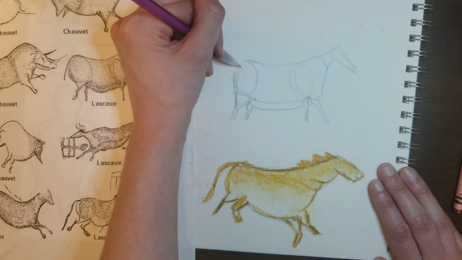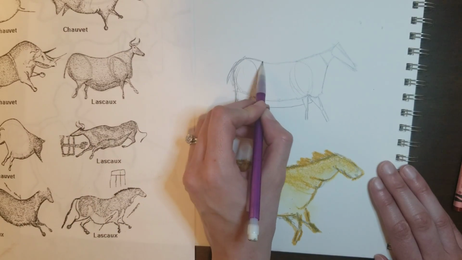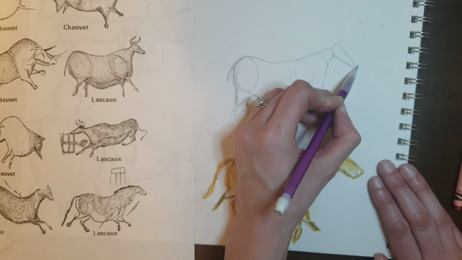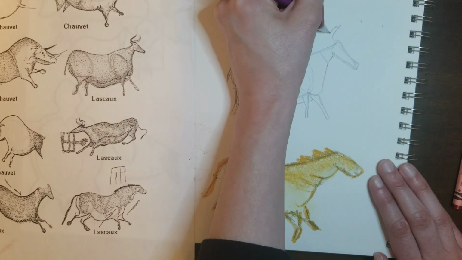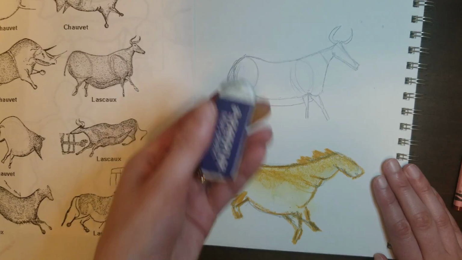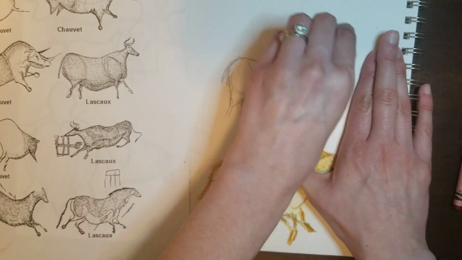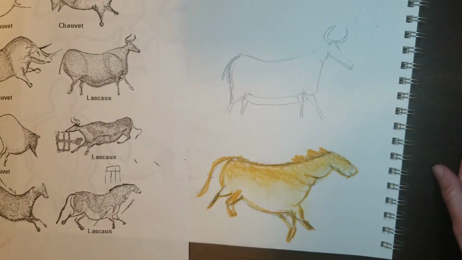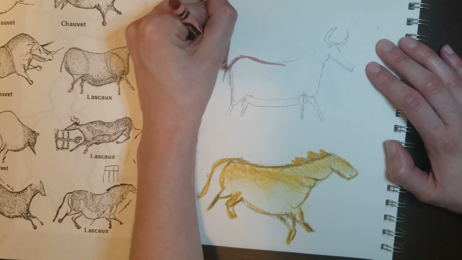Now I can add my tail. And then I can go up and clean up the lines. And add my horns. Okay, now I can go ahead and clean up my lines so I don't accidentally color circles. Cool. Now I'm going to take my red crayon and I'm going to outline it.